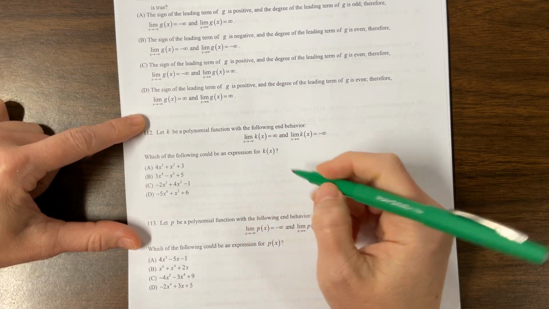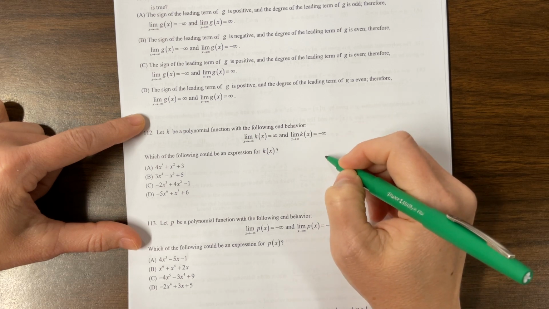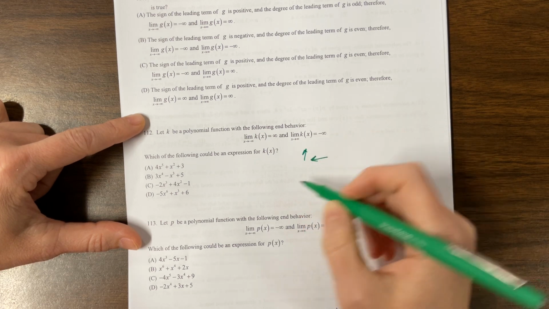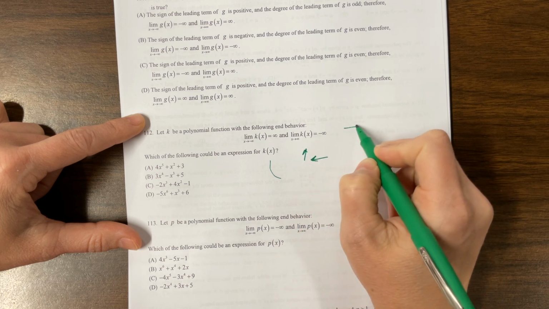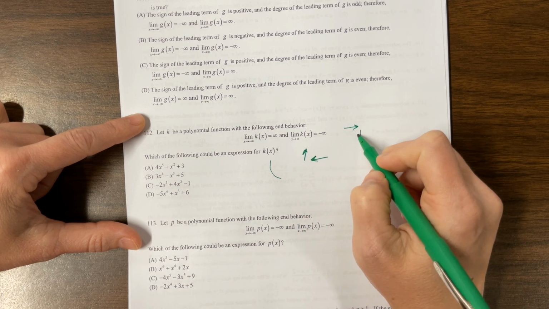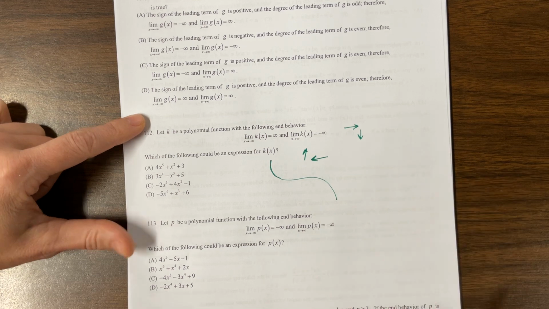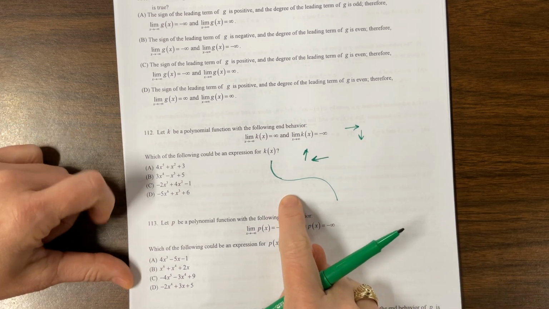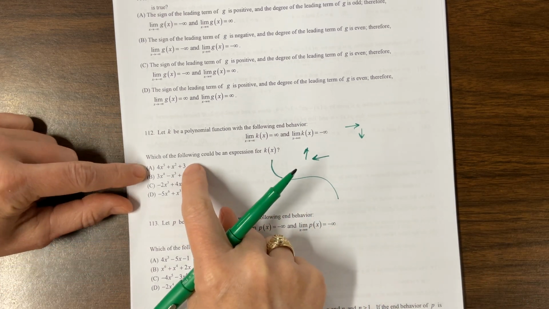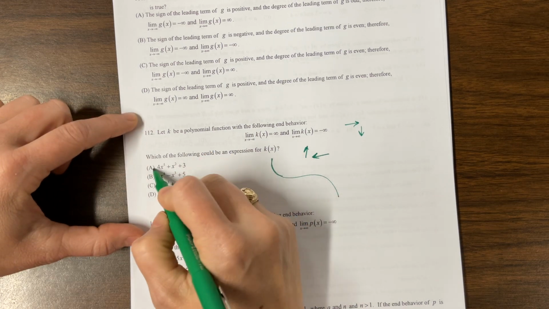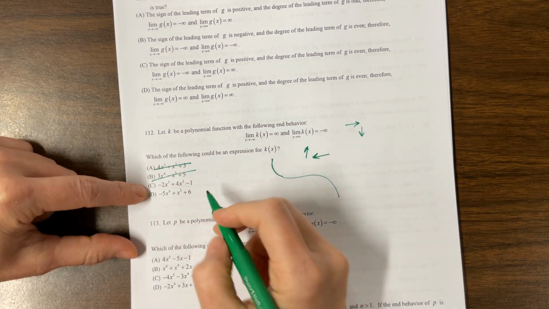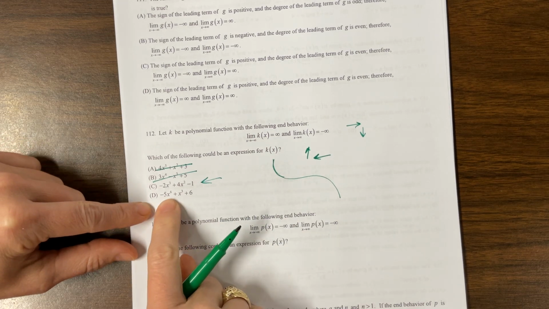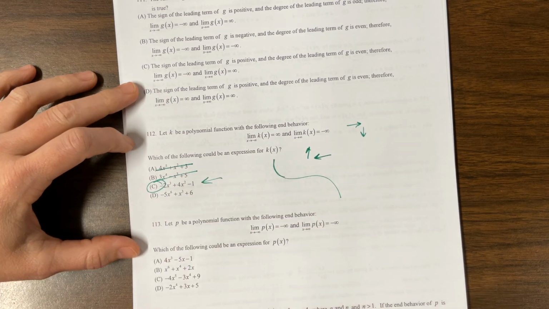Okay, so on this one, what is it telling us? As I go to negative infinity, I'm going to positive infinity. So I'm going to come from up here. And then as I go to positive infinity with the x, my y is going down. So I'm doing something like this, which tells me it's an odd degree with a negative leading coefficient. Odd degree with a positive leading coefficient, no good. Even degree, no good. Odd degree, negative, yep. Even degree, negative, nope. There we go.